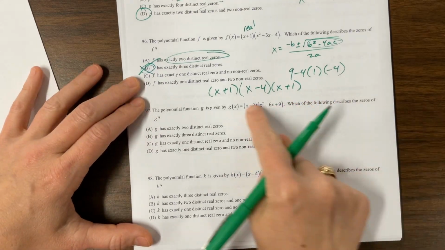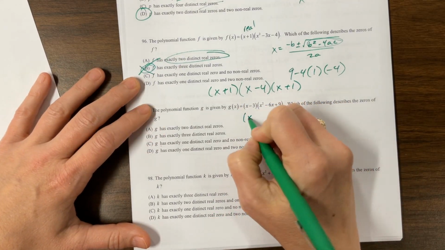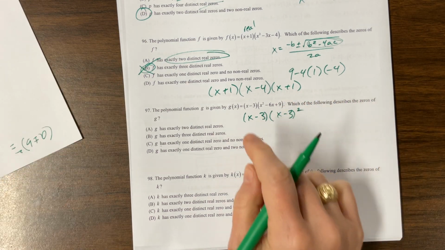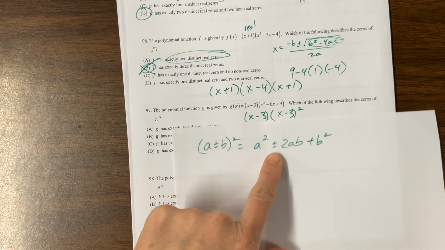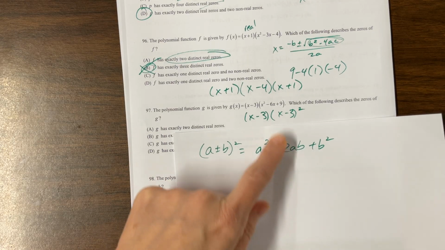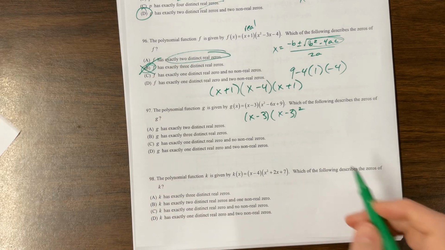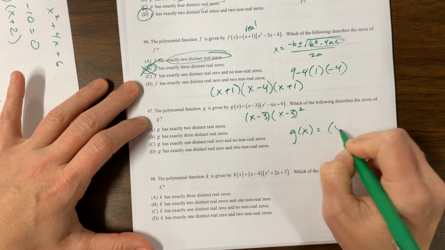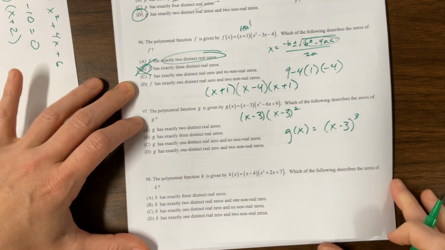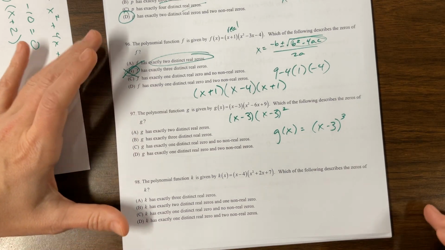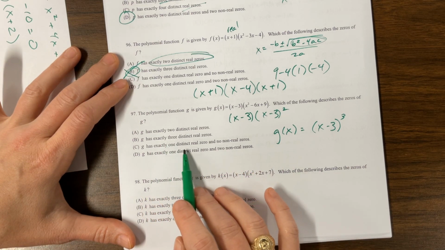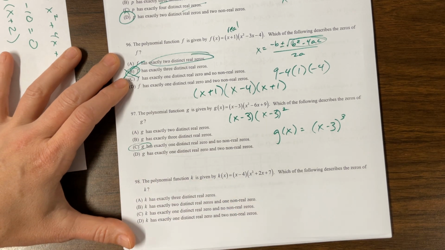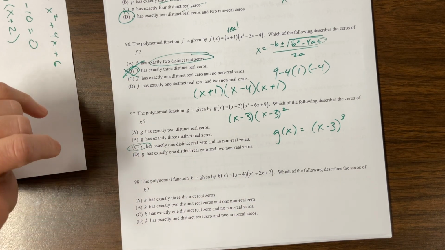Okay, I think, oh, you know what? This one, he's not going to catch me again. This x minus 3 factors down to x minus 3 squared. Because this is, what did we just write down a minute ago? This is that pattern. So if you know this, then you can see this and get there really quick. So this only has 1 root. Basically, g of x right here is equal to x minus 3 cubed. So it has 1 distinct real root that has a multiplicity of 3. So 1 distinct real root, and no non-real zeros. I would agree with that, because it was 1 real root with a multiplicity of 3.